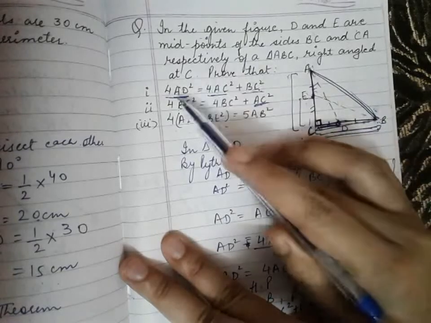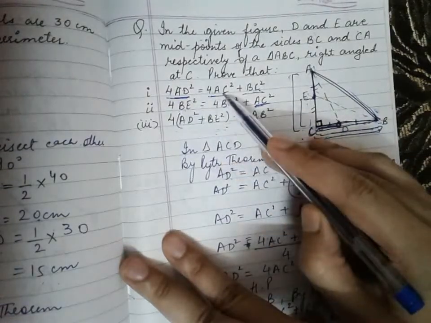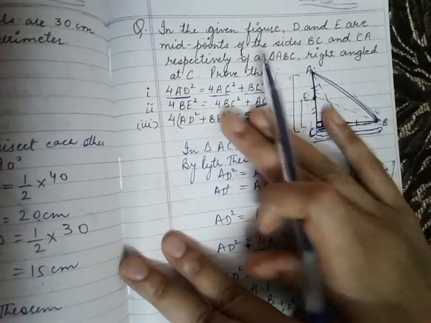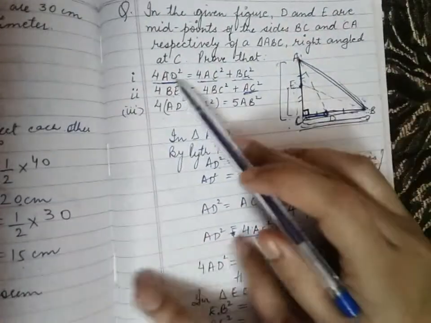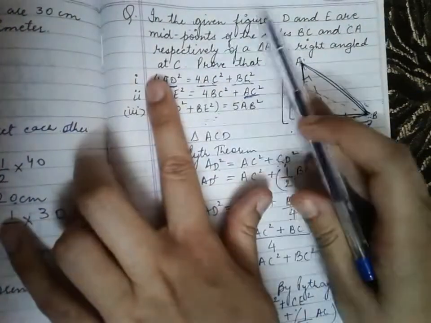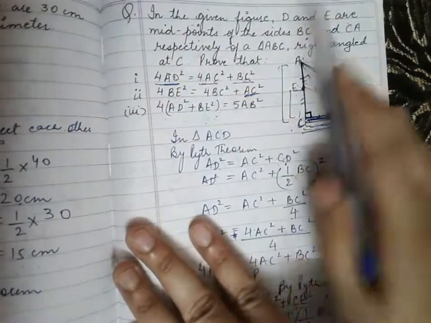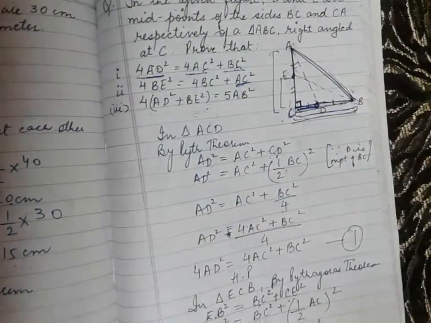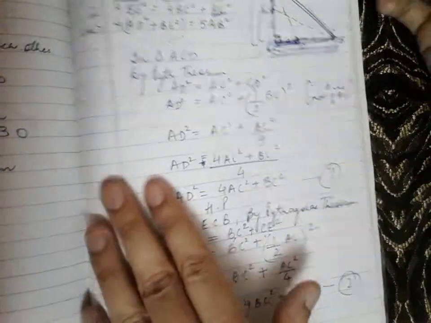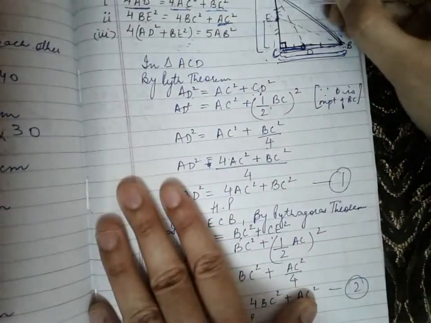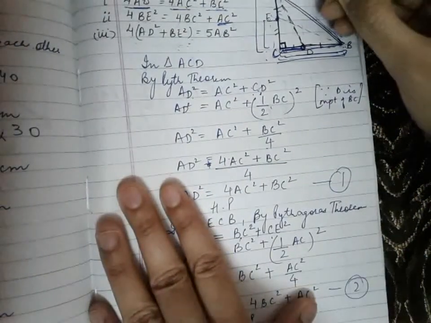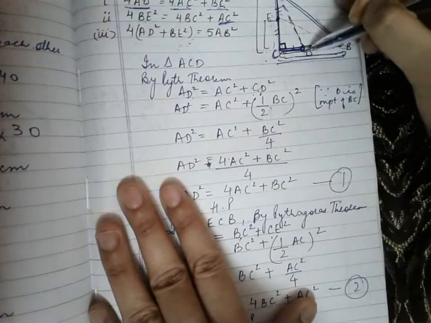We are supposed to prove 4AD square is equal to 4AC square plus BC square. Consider first part only right now. What do I need? AD square. Ignore 4 for now. I need AD square. So I'll just go with LHS first and I'll find AD square. This is AD. I can find AD square using this triangle ACD.